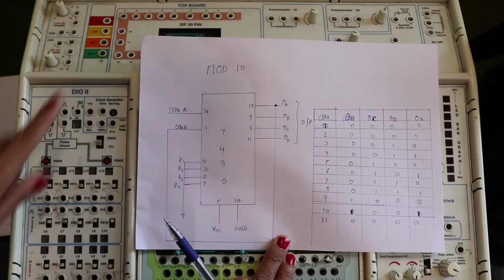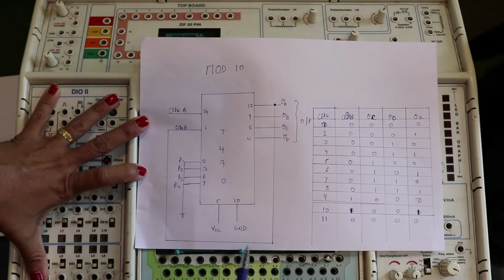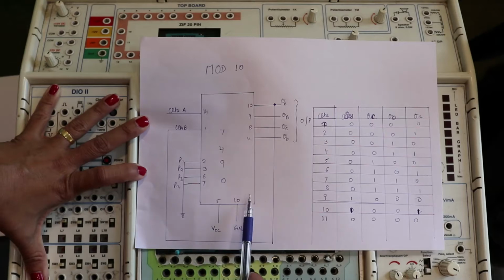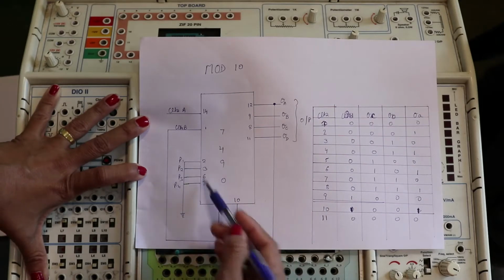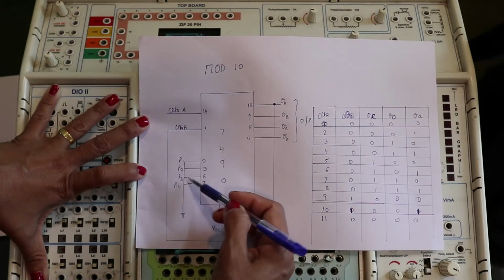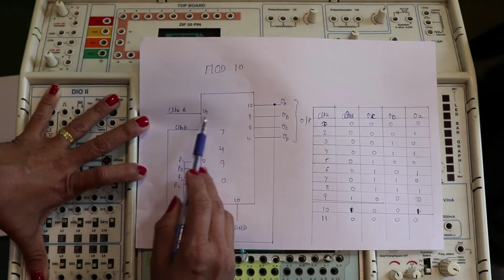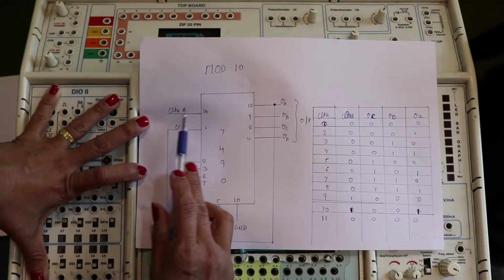It is a 14 pin IC. In this IC, pin number 5 is for VCC, pin number 10 is for ground, and there are 4 pins for reset and set that are initially connected to ground. Pin number 14 is for clock.